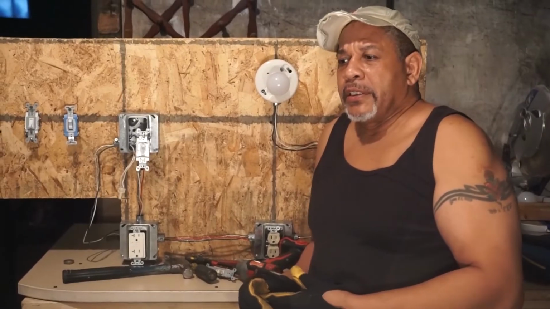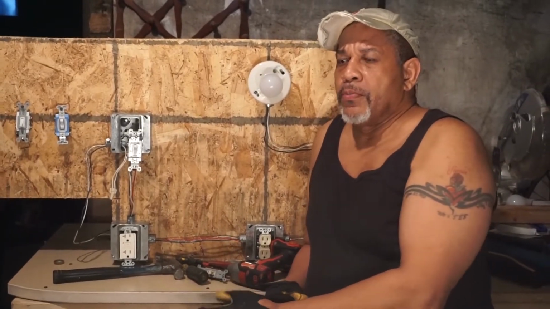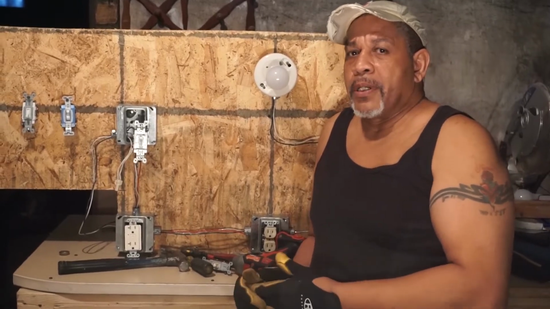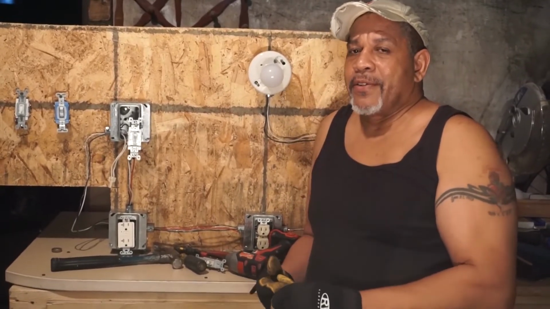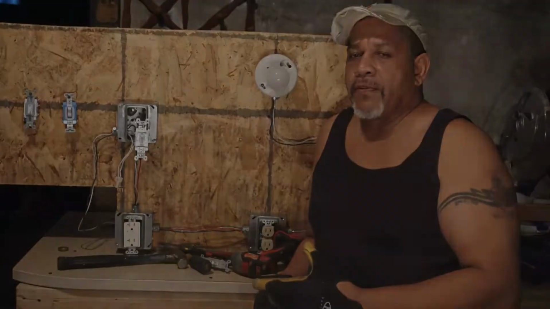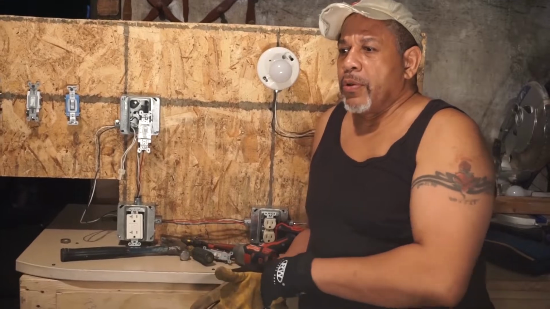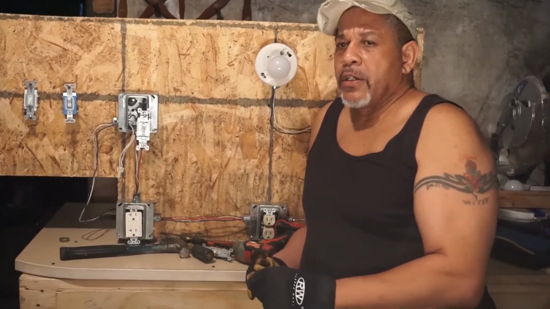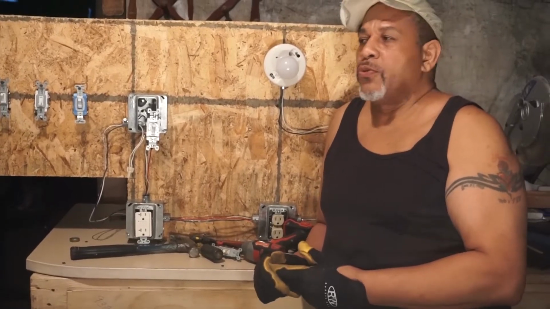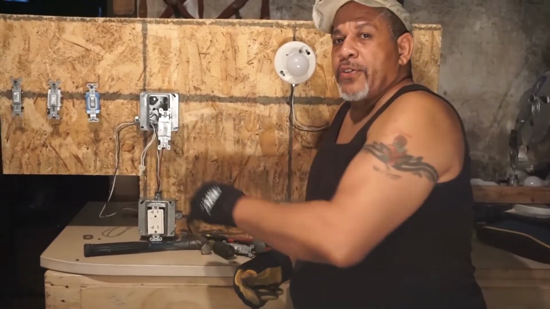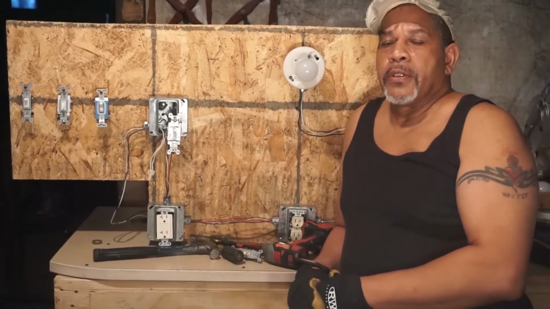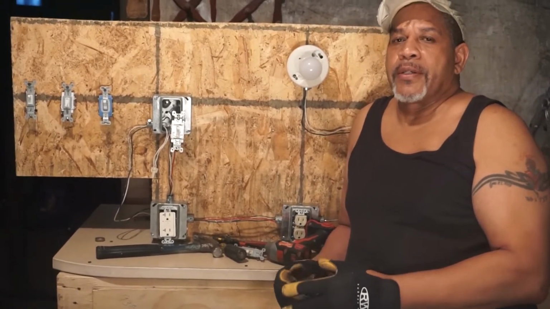A lot of the mistakes people make is assuming the power is off because someone told you. Always test it for yourself. Never take anyone's word for it that the power is off. It does not only impact you, should you be attached to a circuit by fault, but you can also hurt your loved ones around you that may come and try to assist you.